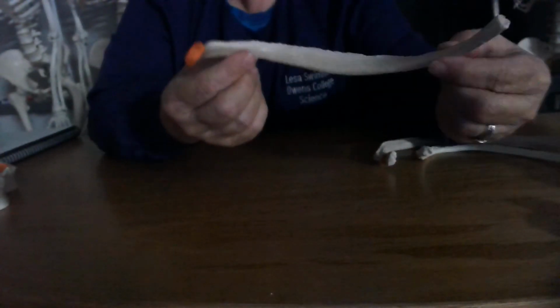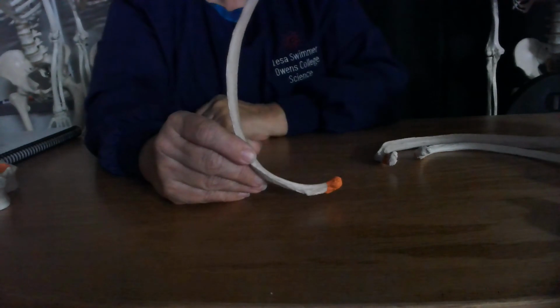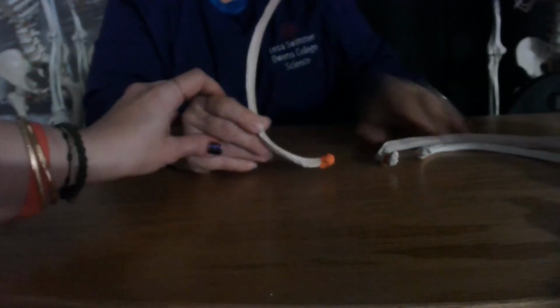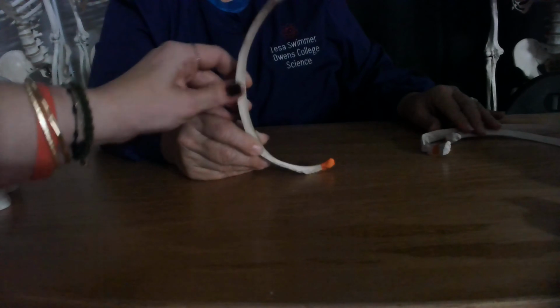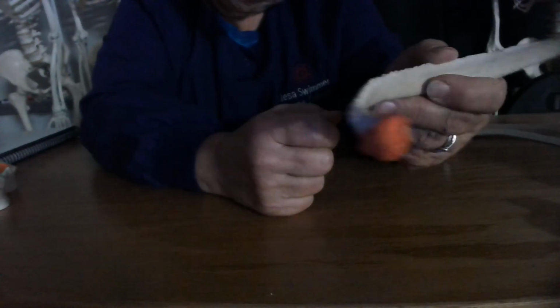And lastly, we have our ribs. An individual rib as a bone is kind of like a comma shape. There are 3 parts to a rib. There is the head of a rib, which is rounded a little bit like a head.